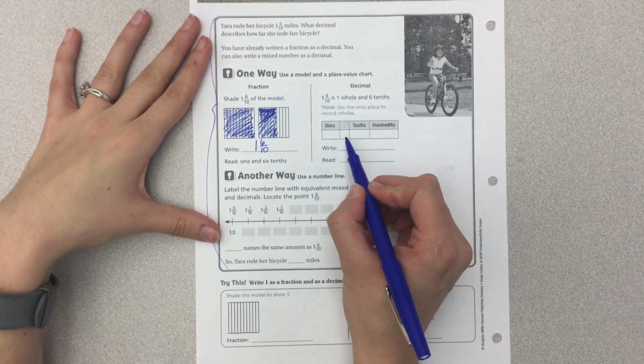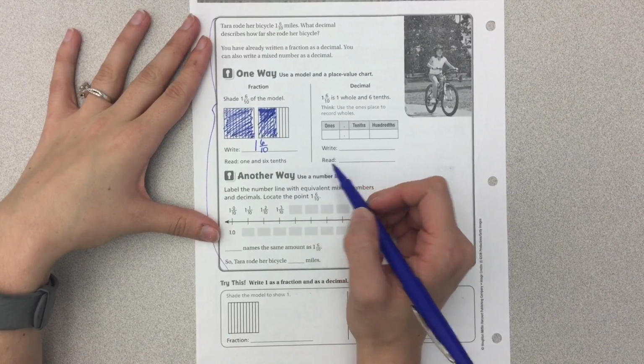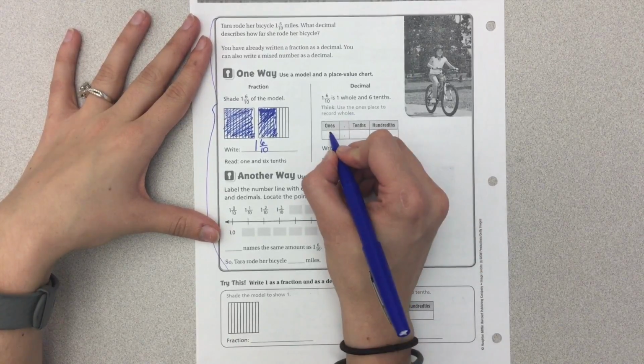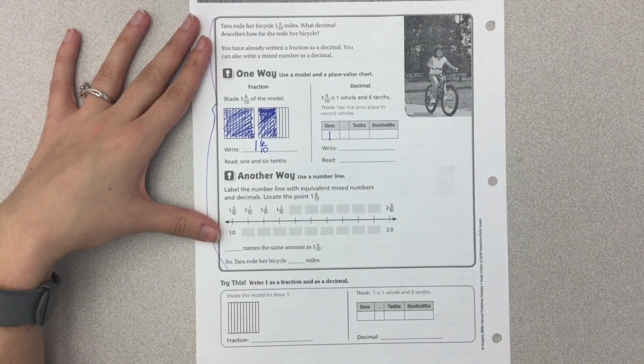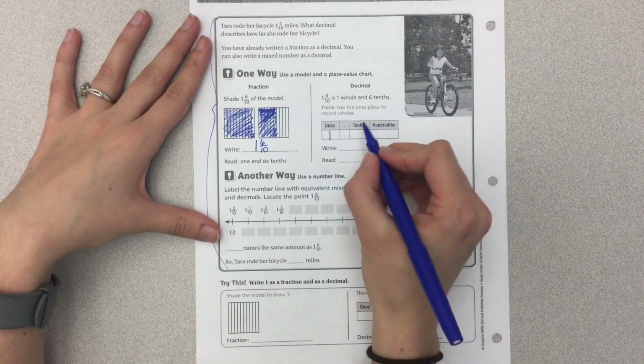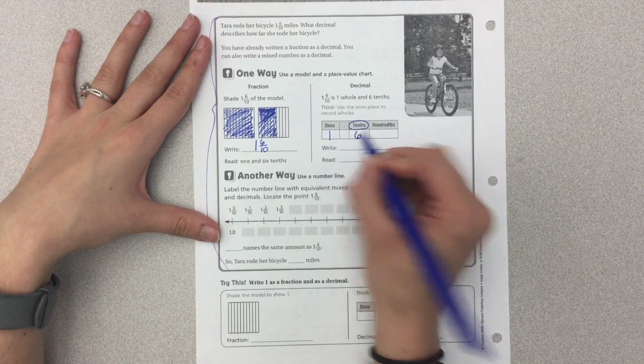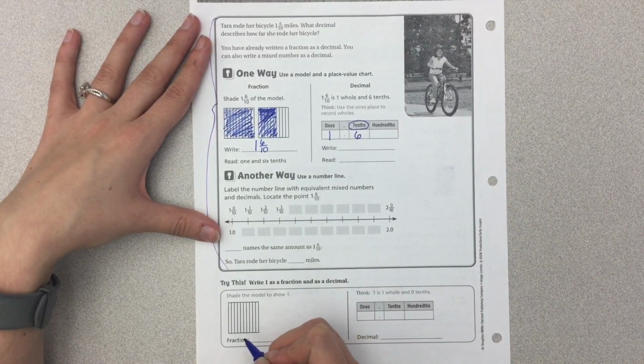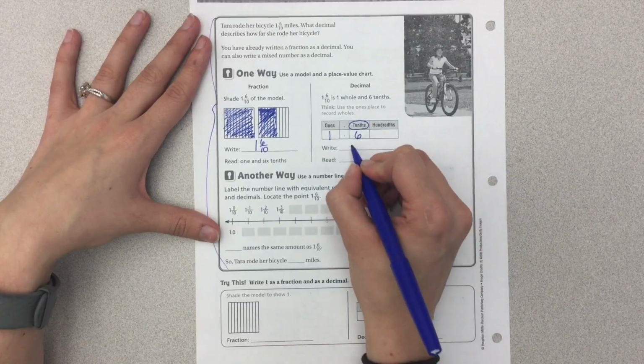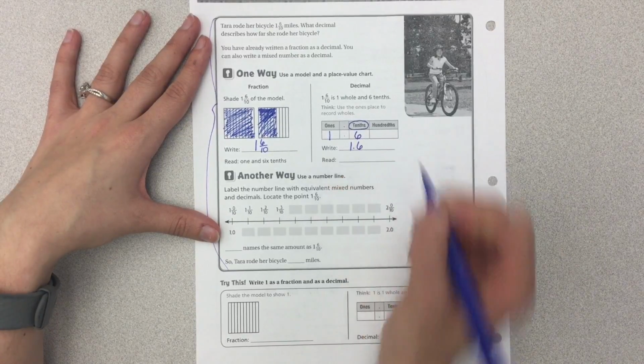In decimal form, we have 1 6/10 as one whole and 6/10. As I said before, we write whole numbers to the left of the decimal. Since we have one whole, we put 1 in the ones place. Then we focus on tenths, and we have 6/10. So our mixed number 1 6/10 as a decimal can be written as 1.6.